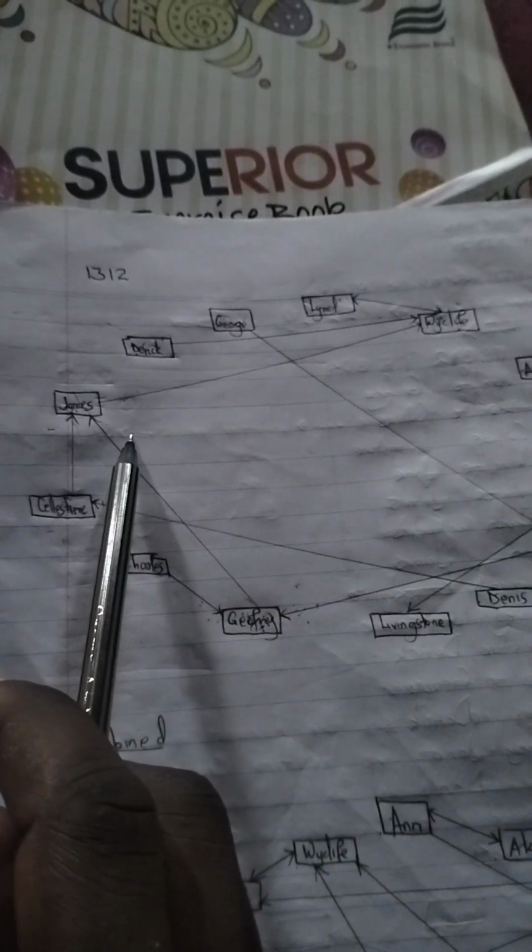Haya, we are going to the second node. Lynette doesn't have another node. Derek doesn't have another node. But if we come to James, it is also connected to Celestine and again connected to Geoffrey. So let's have for Celestine. From Wycliffe to James is 1. From James to Celestine it's another 1. If you combine 1 plus 1 is 2. So it's like 1 2.